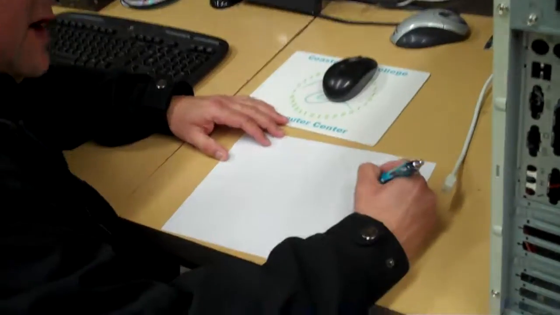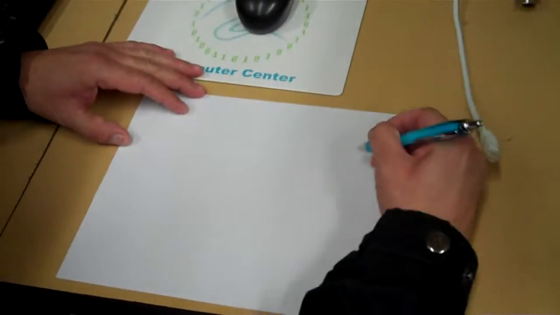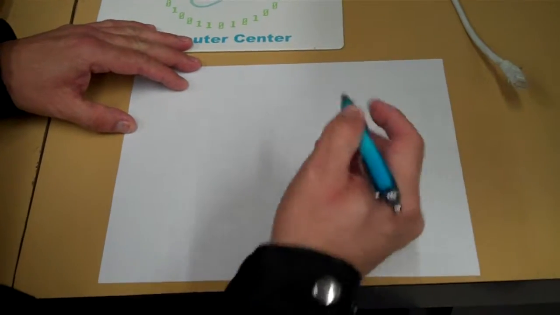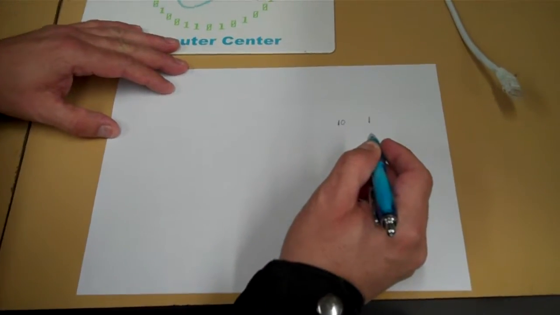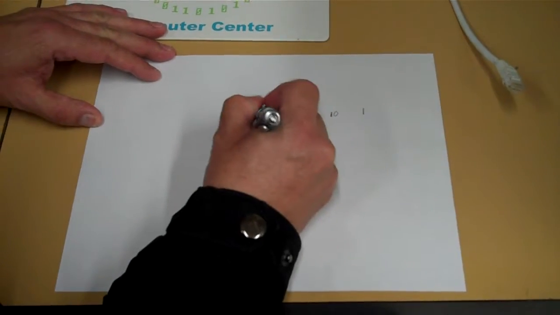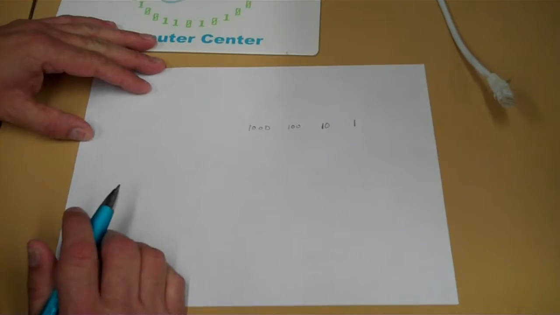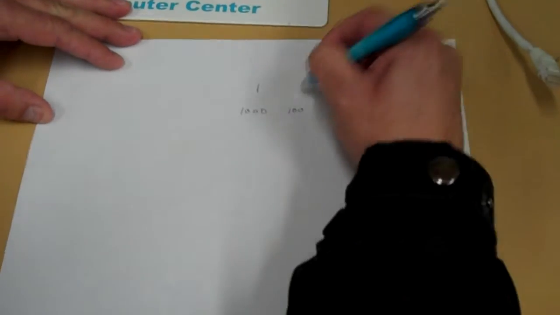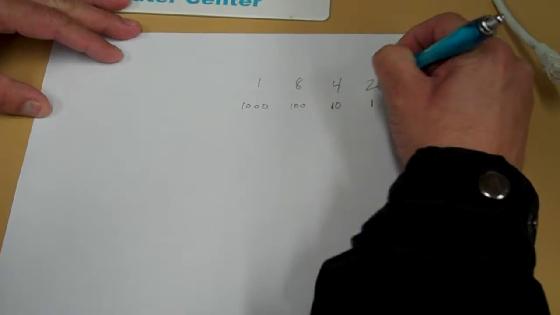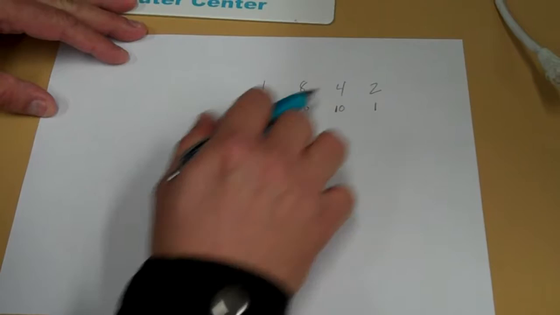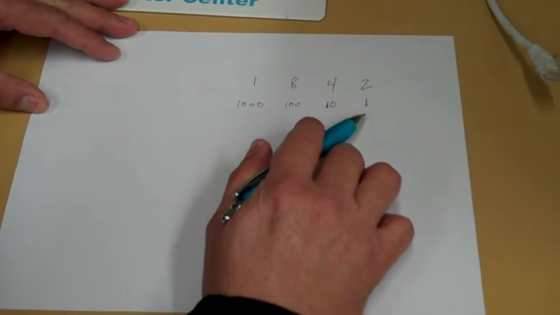In the old days, we used to have, well, we still do, the decimal system, which basically, working right to left, is place value 1, 10, 100, we went to 1,000, and so on. And those were place values. So basically, if I put in a number like 1842, what I'm really saying is 1,842, which makes sense, right?